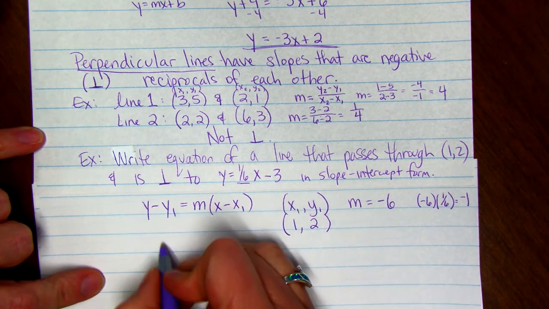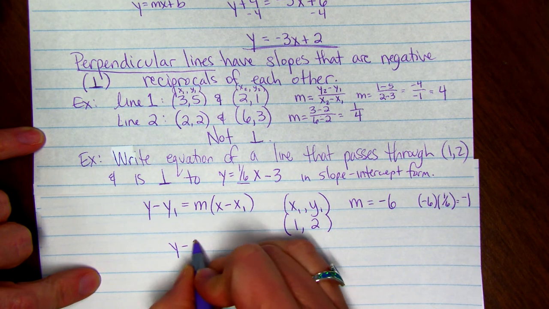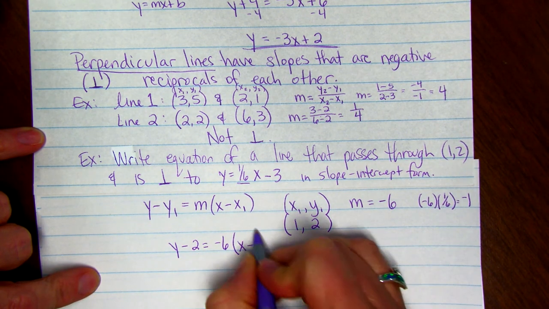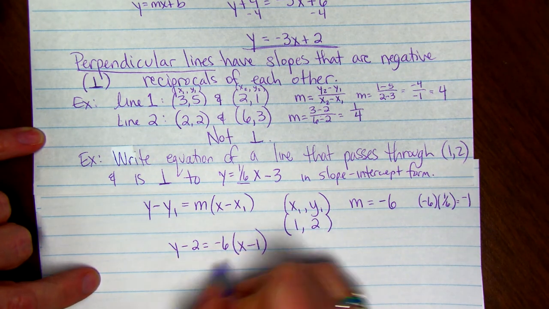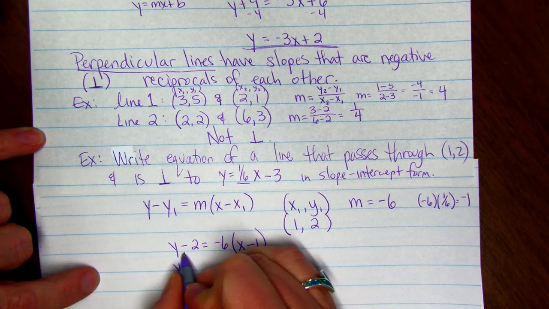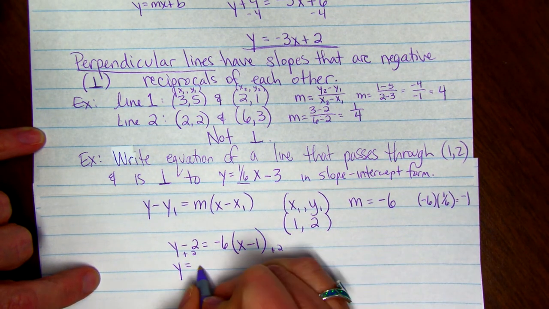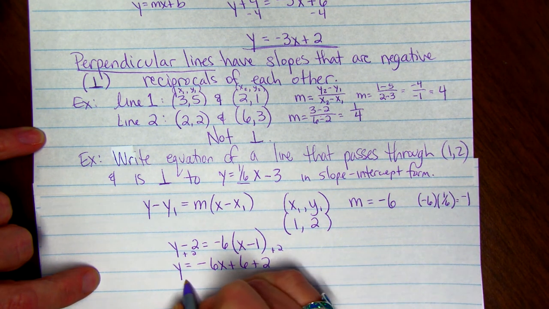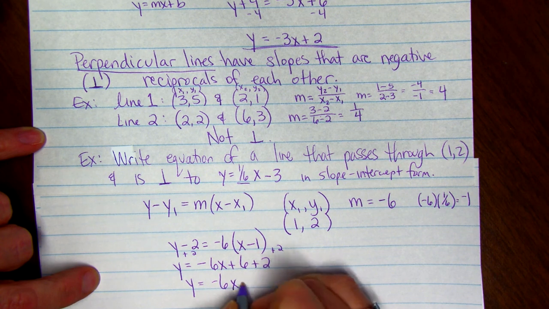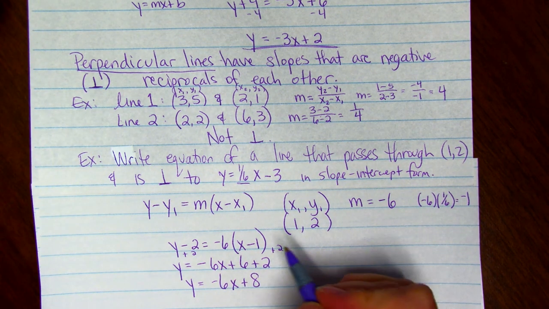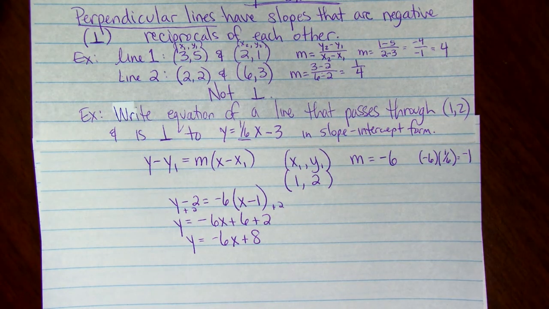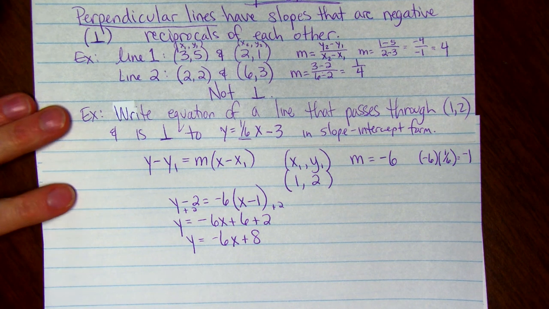So we plug into our formula: y minus 2 equals negative 6 times x minus 1. We distribute and add 2 to both sides. Negative 6x plus 6 plus 2. So y equals negative 6x plus 8. And that's the equation of the line that's perpendicular to the other line. And that's the end of the lesson.